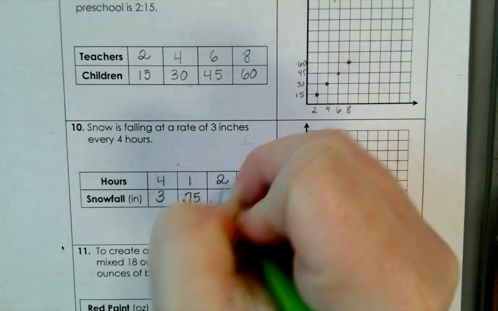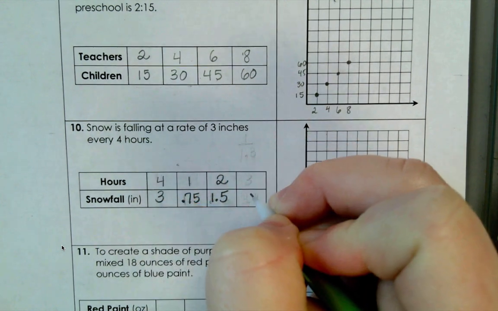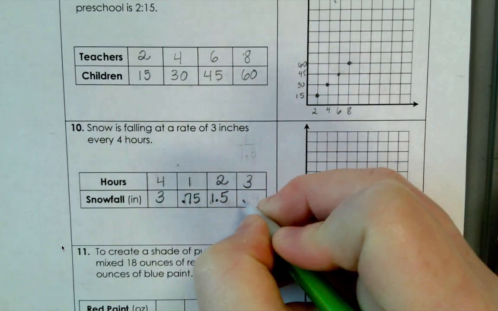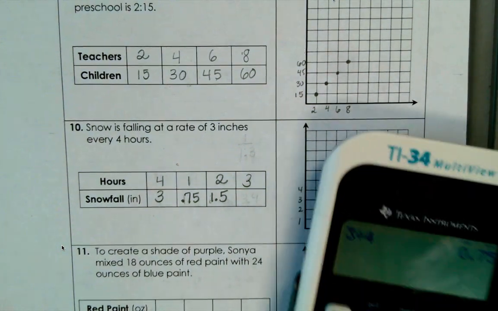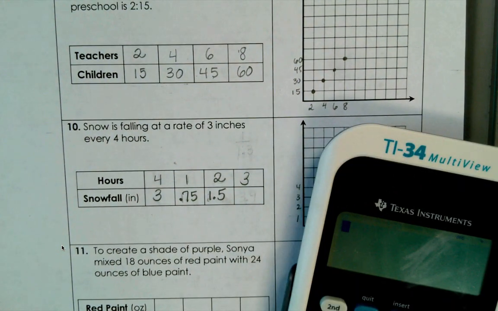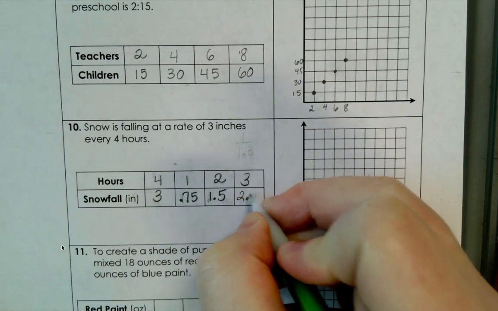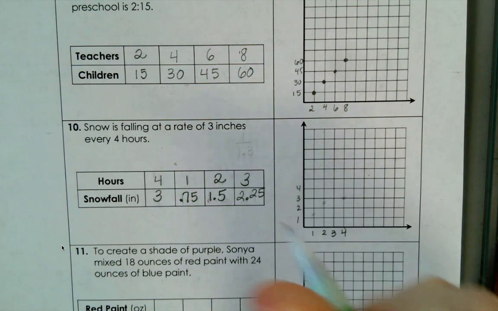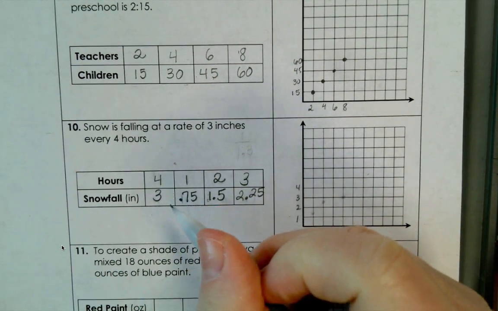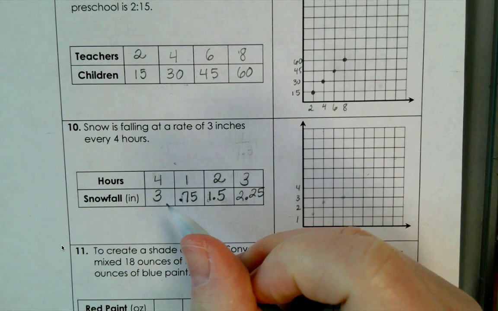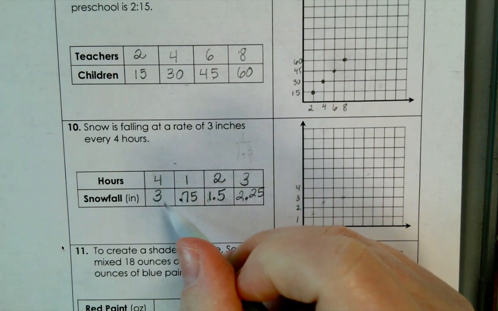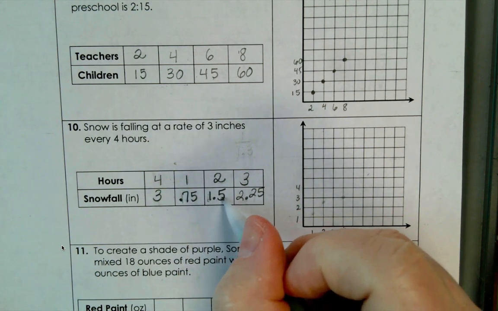2 hours, I have 1.5. 3 hours, I have 3 times 2.25. That looks more like it. That makes more sense. So I went backwards. So even though we are graphing it, we have hours over snowfall, but we were dividing inches divided by hours. So I had to go backward. And so this is why this is more accurate.